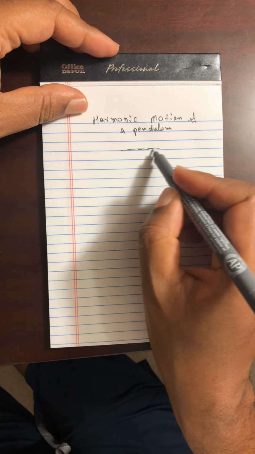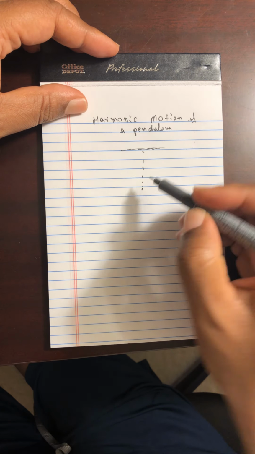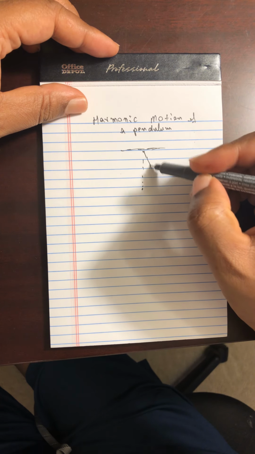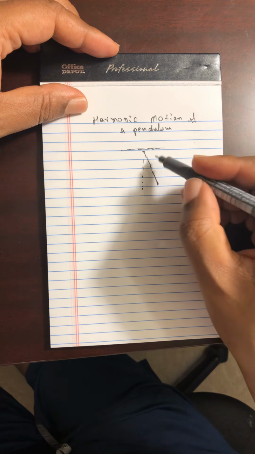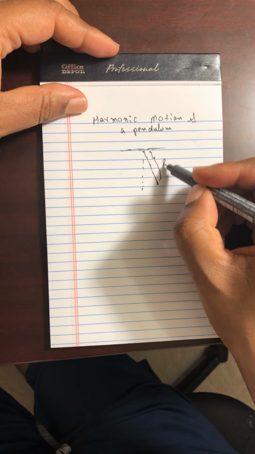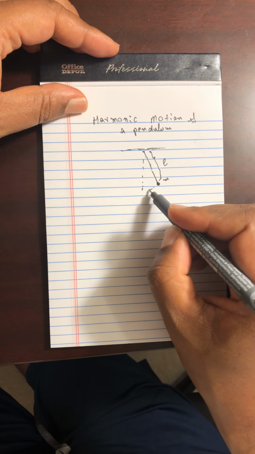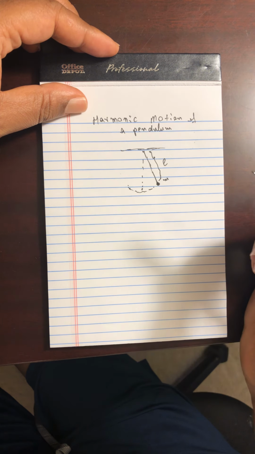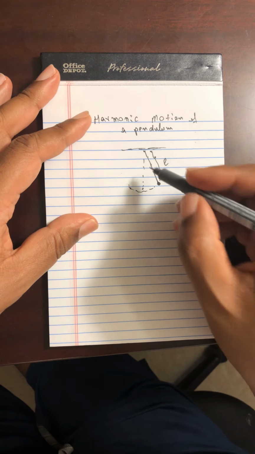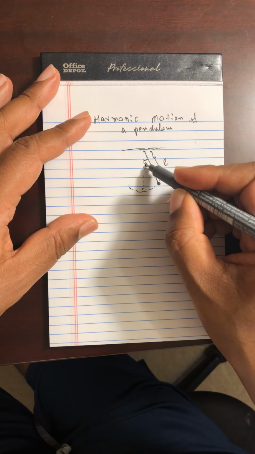So let's have a pendulum over here. Let's say the length of the pendulum is L, and let's say the mass of the object is M. So of course we can go back and forth like this over here. Now suppose this inclination angle is theta.